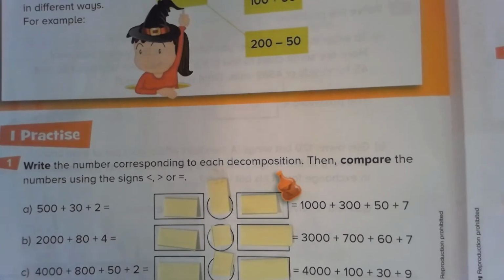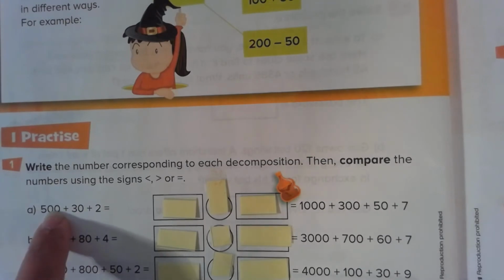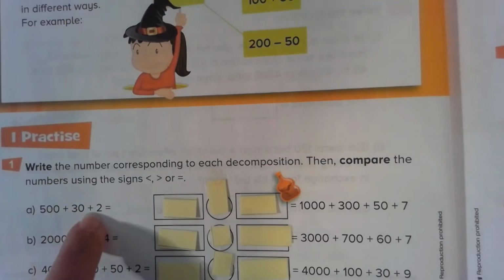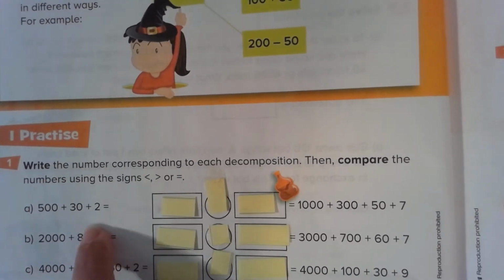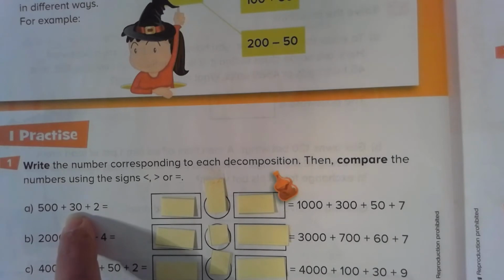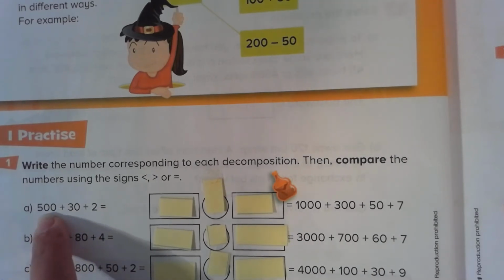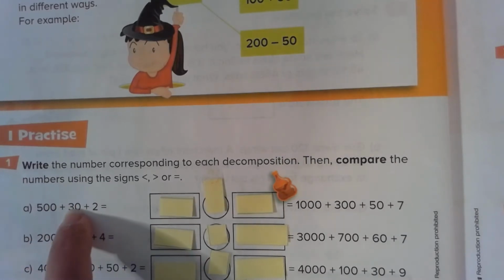So let's do this. All right, 500 plus 30 plus 2. Well, there's going to be a 2 in the ones spot, or the units. There's going to be a 3 in the tens column, and there's going to be a 5 in the hundreds column. So if I put it all together, it should be 532.